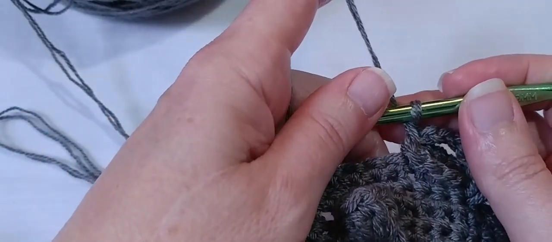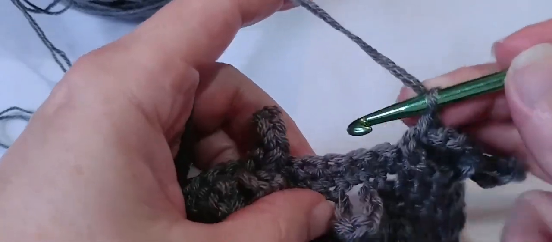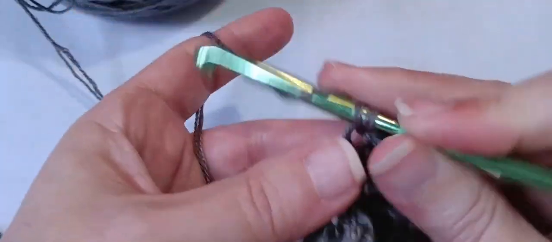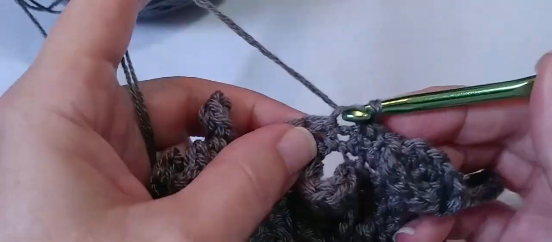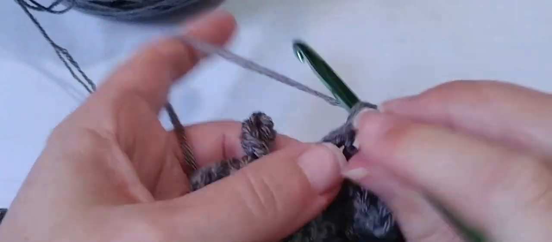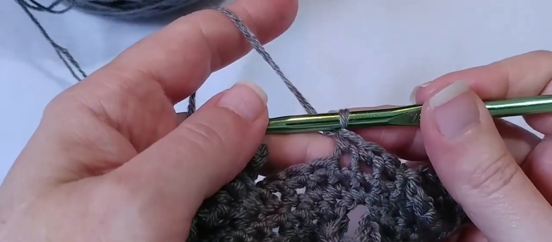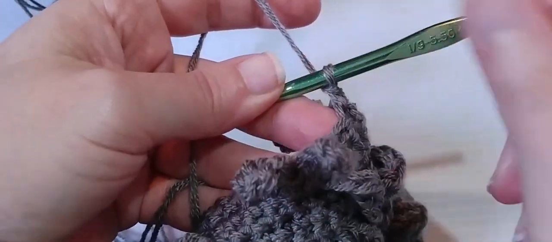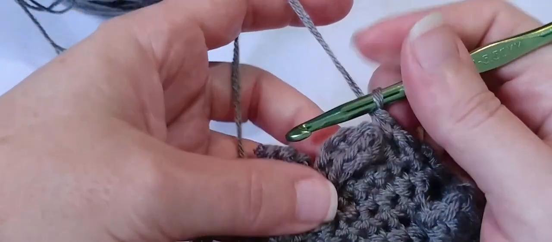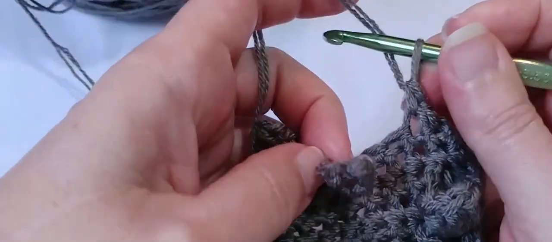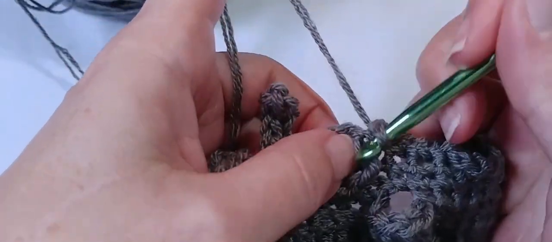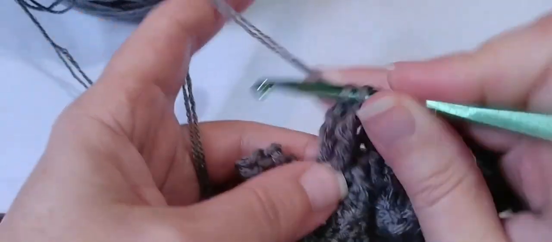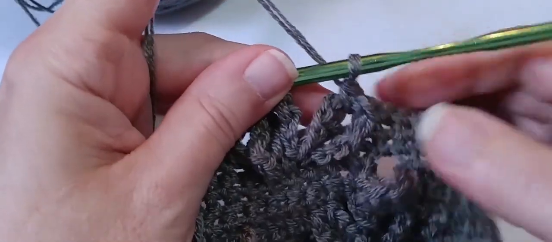And now we are going to make 3 single crochets into the very next stitch, 1, 2, and 3, and now we're going to anchor the right loop down. Okay, so let's position it over that next single crochet, and make a single crochet, and there we go, it's anchored down.